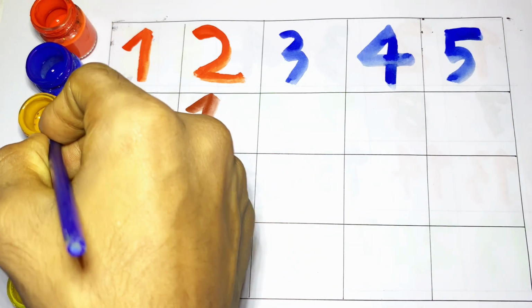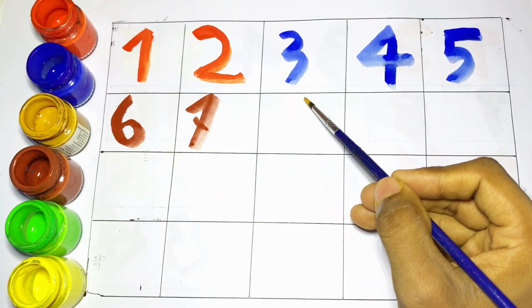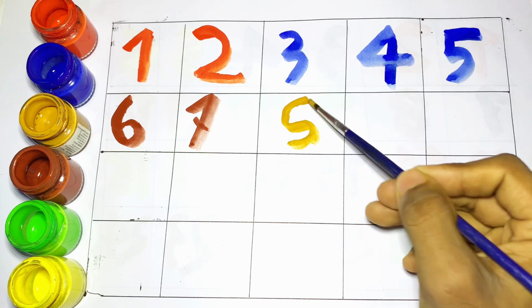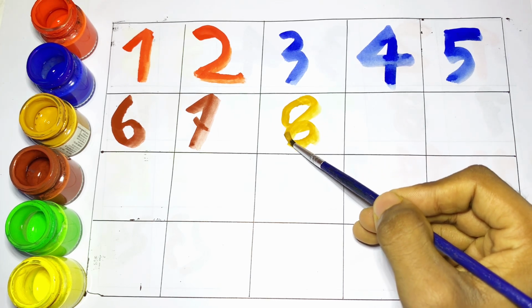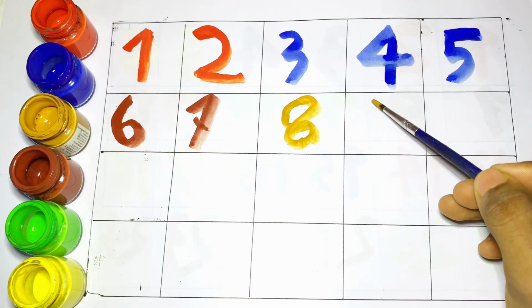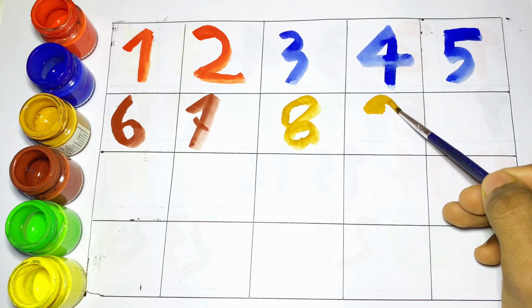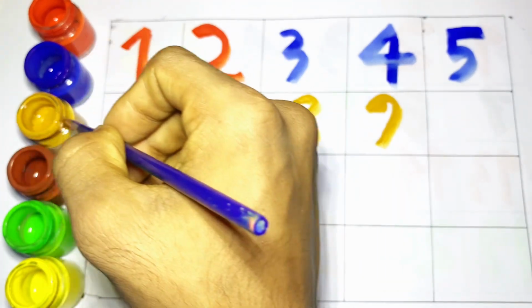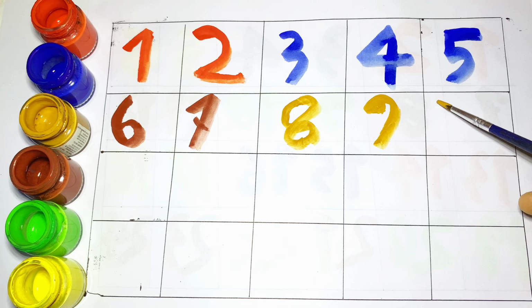And use yellow ochre color. The number 8. Again use yellow ochre color and draw 9. The number 9. Again use yellow ochre color and draw 10. The number 10.